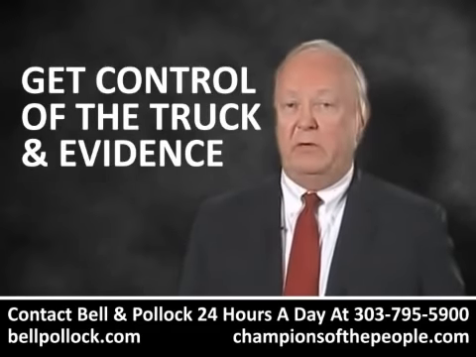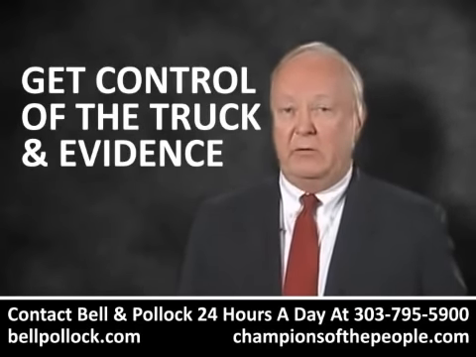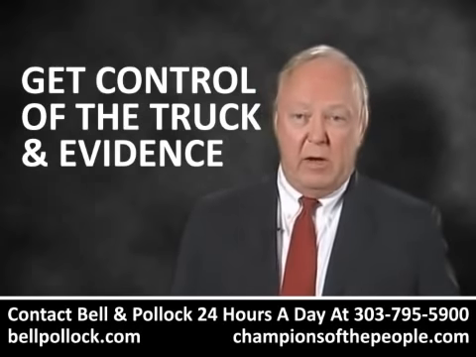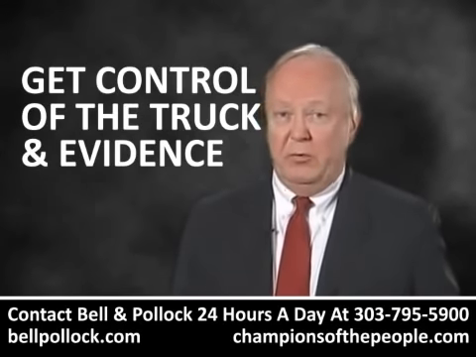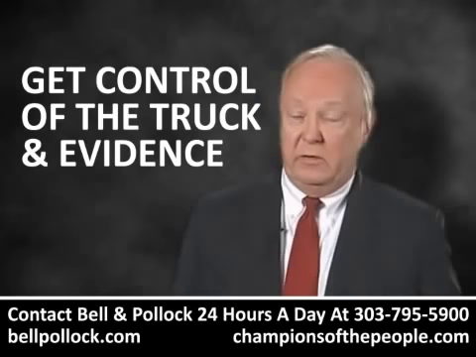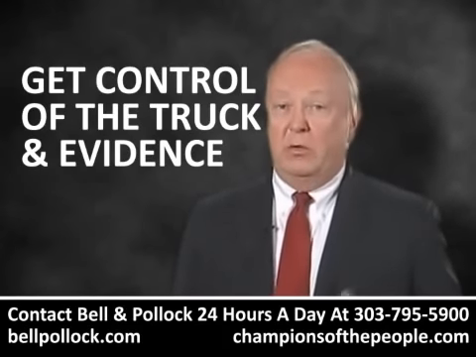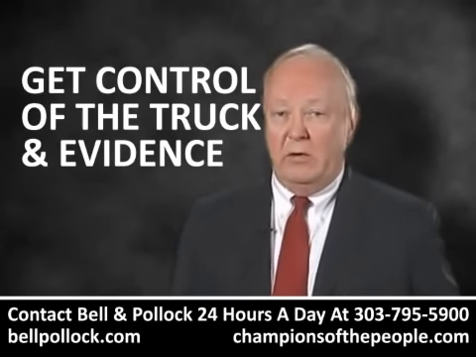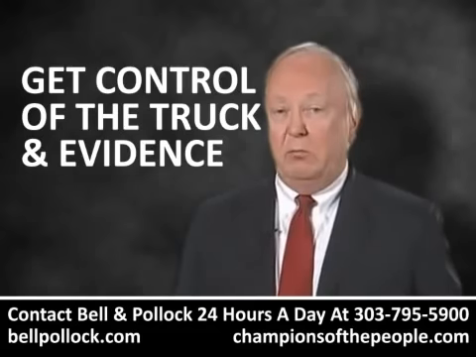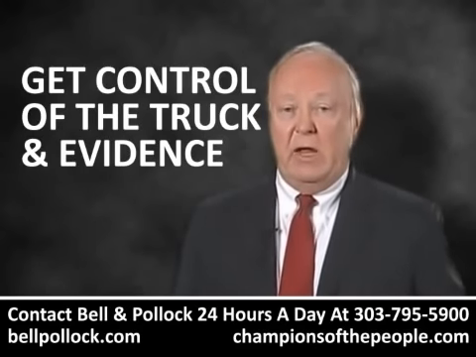There's all kinds of information on the truck. There's ECMs, electronic control modules. There's black boxes. There's GPSs, global positioning systems. There's the logbooks, and sometimes there's two sets of logs, which we're going to talk about today. But you must get in touch with the evidence. You must get a hold of the evidence and keep it and have it tested.